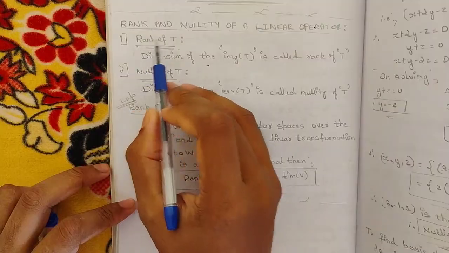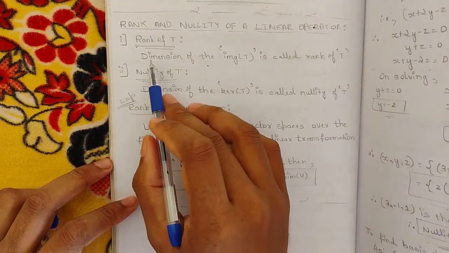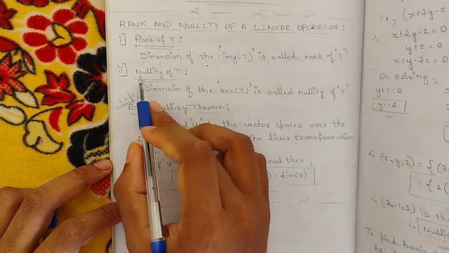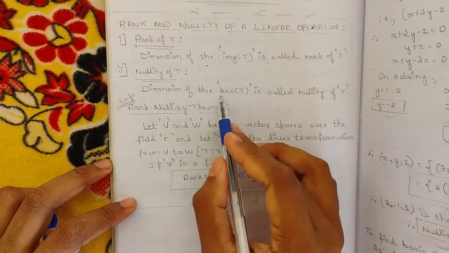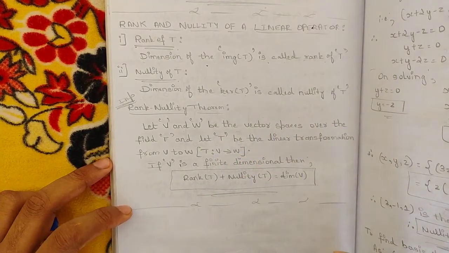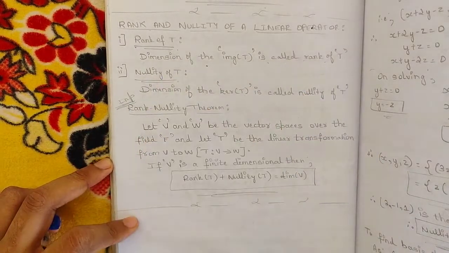First, rank of T. The rank of any transformation is given by the dimension of the image of T, and the nullity of T is the dimension of the kernel of T. So these are the two definitions of rank of T as well as nullity of T.